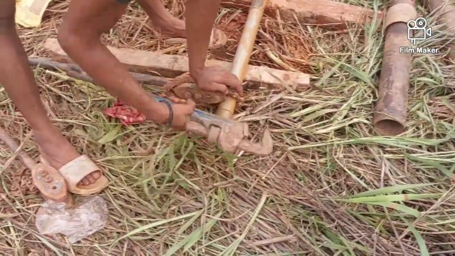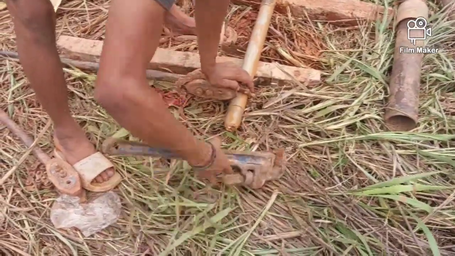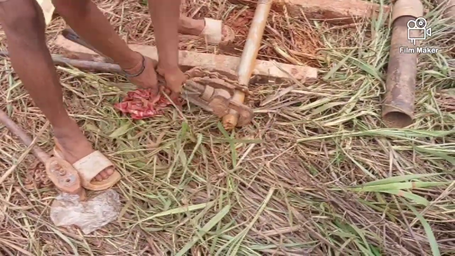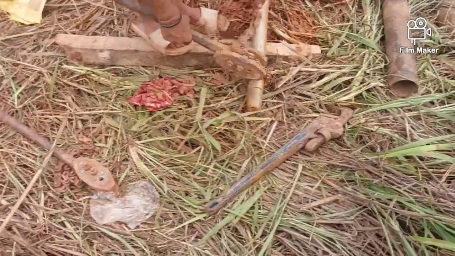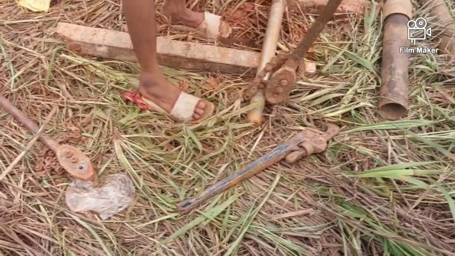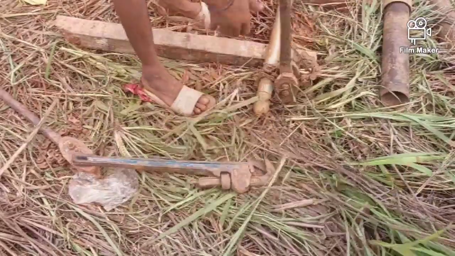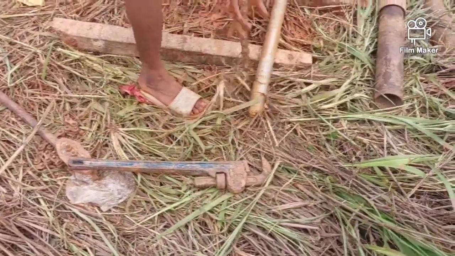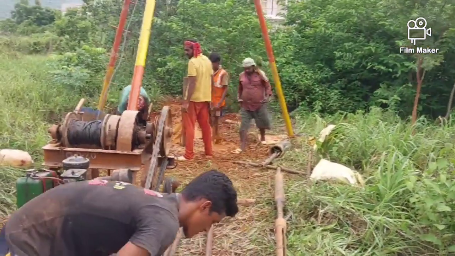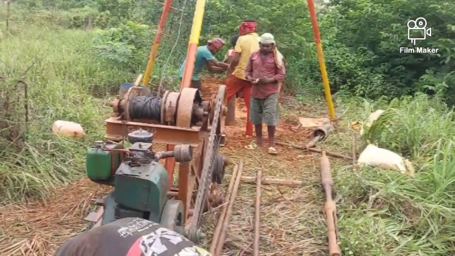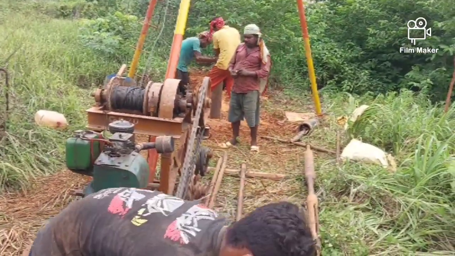During the setup of the SPT equipment, we have to follow the IS code, otherwise the equipment will be damaged or distressed, and it will not give the proper SPT value, or the sample will not be collected.